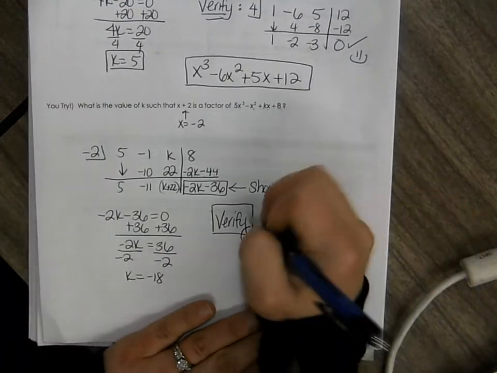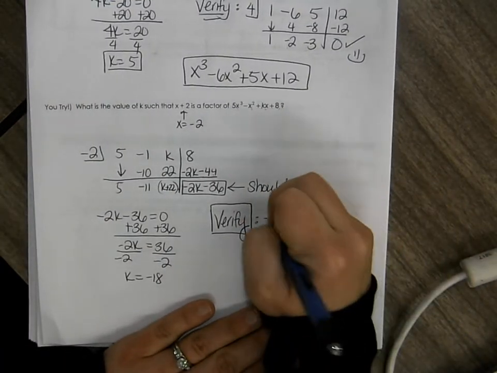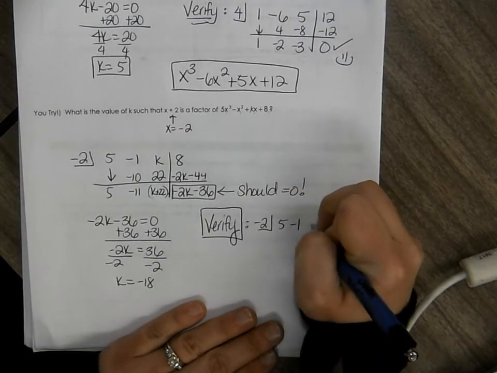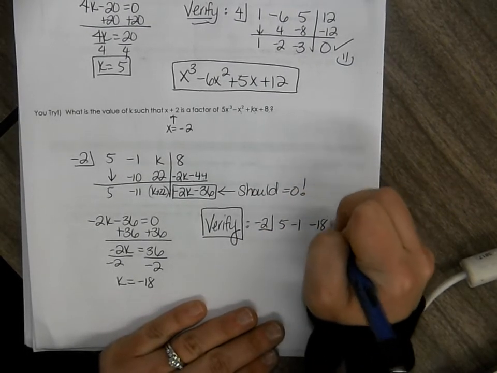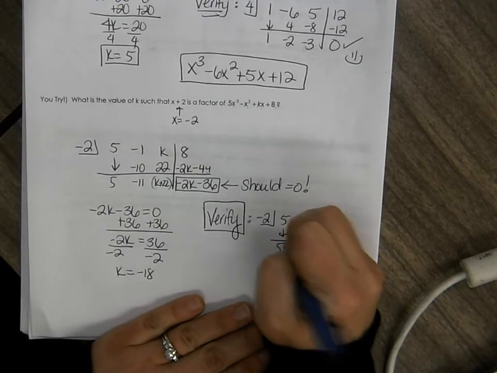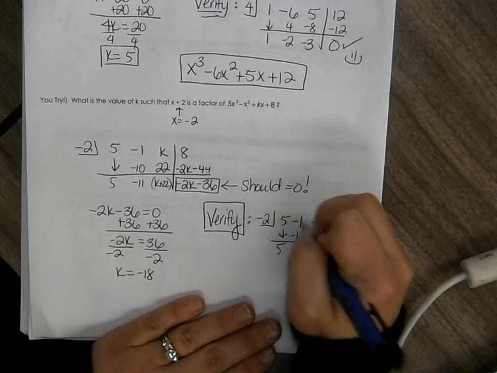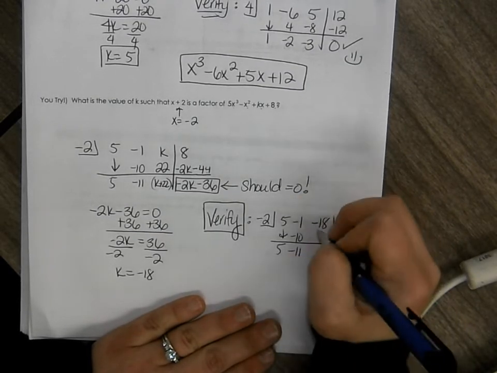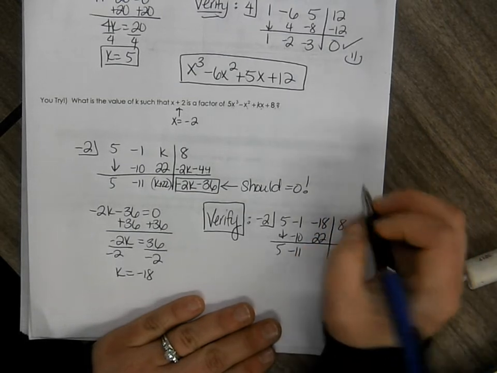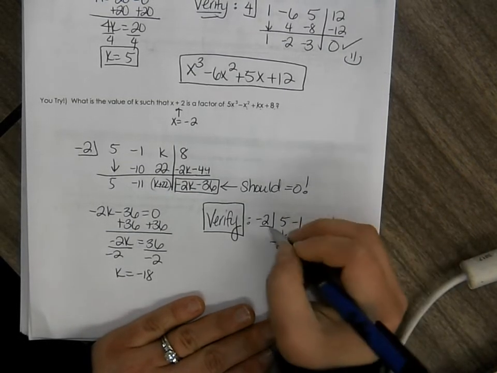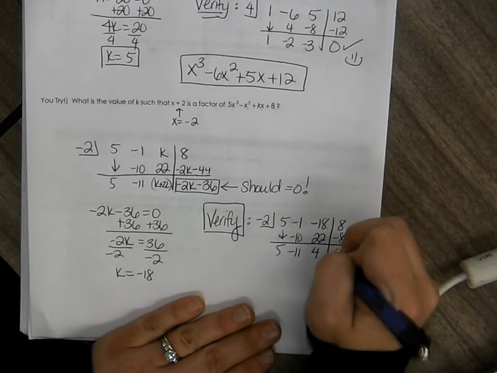So verifying our answer, we should have -2 and 5, -1, -18, and 8. I'm going to bring down the number 5. We have -10. This will still produce a -11. -2 times -11 is +22. -18 plus 22 is 4. -2 times 4 is -8.